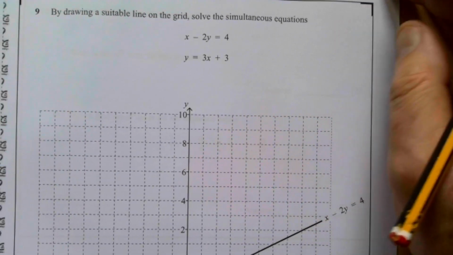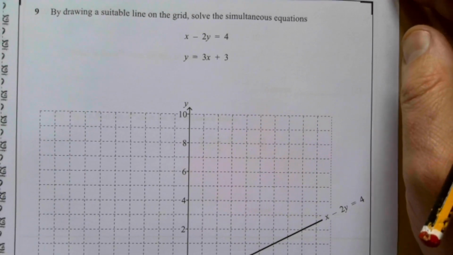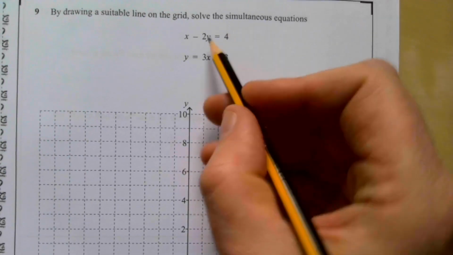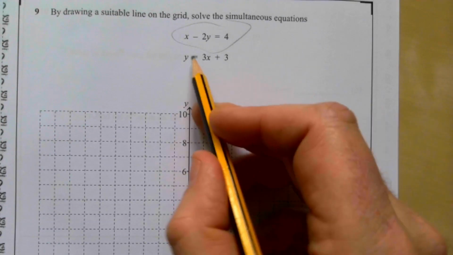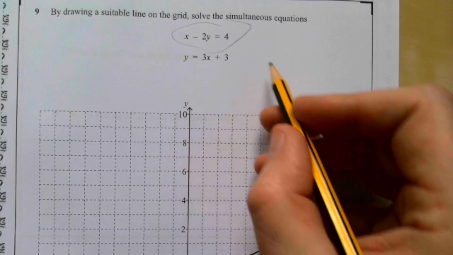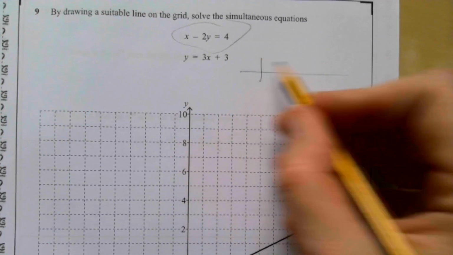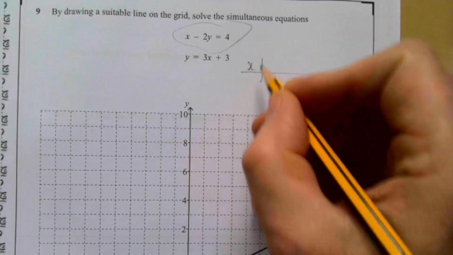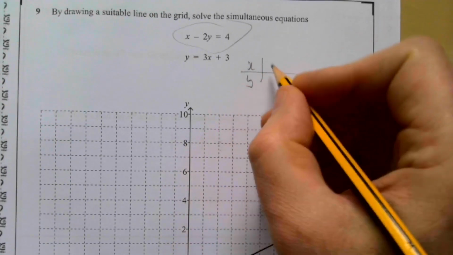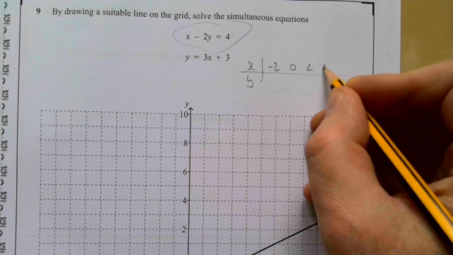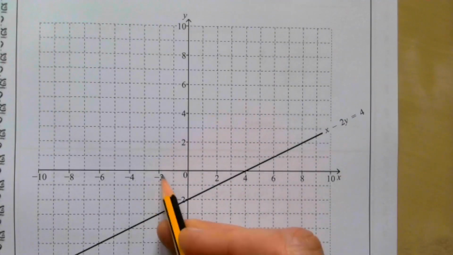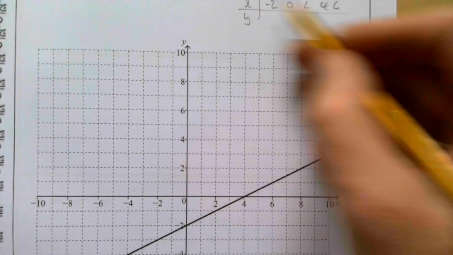Question 9. By drawing a suitable line on the grid, solve the simultaneous equations. So this one here has been drawn for us, and we want to draw this one. A couple of different options here. You can do what you want. You could do some x values and some y values, for example minus 2, 0, 2, 4, 6. I'm just grabbing that from these numbers that they've given us here, and substituting it in.